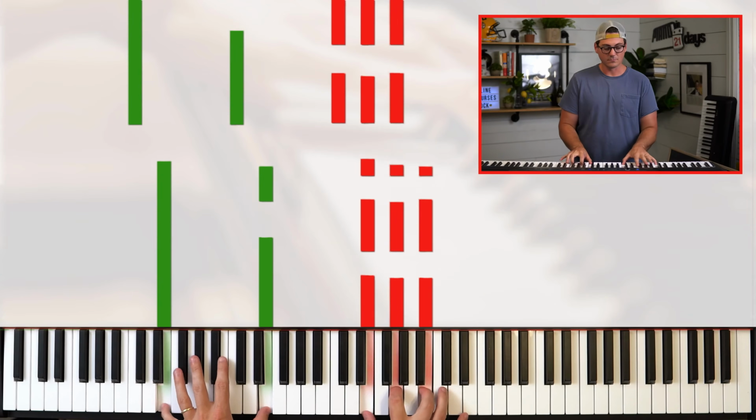So for example, All of Me by John Legend starts out with the chord progression E minor, C major, G major, and D major. So it could start out something like this.